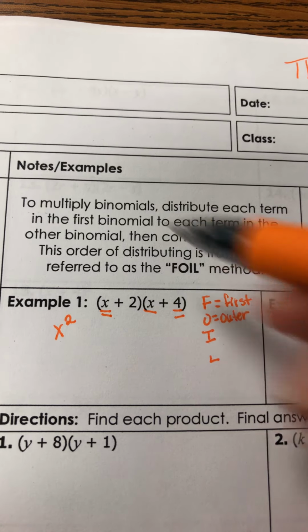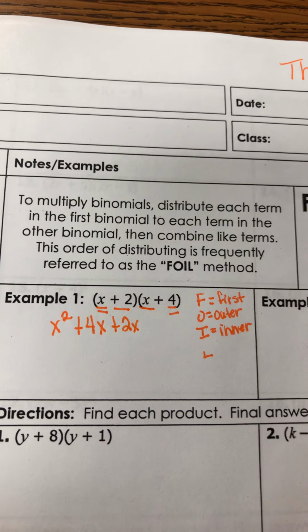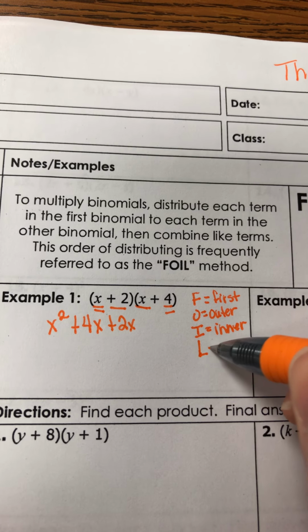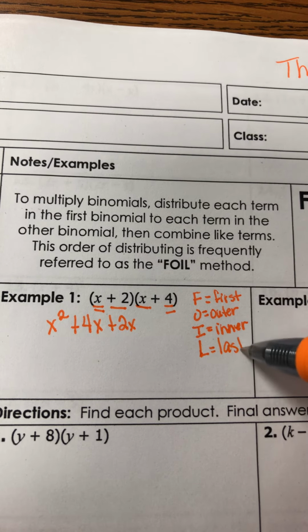I is going to be the inner terms. I like to refer to those as the ones on the inside. The inside of the problem is positive 2 times positive x. So that's positive 2x. And then L, that's your last terms, okay? The last one inside each parenthesis. So that's going to be positive 2 times positive 4, which is positive 8.